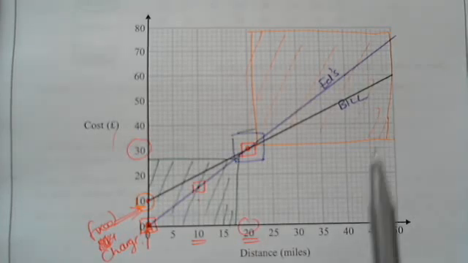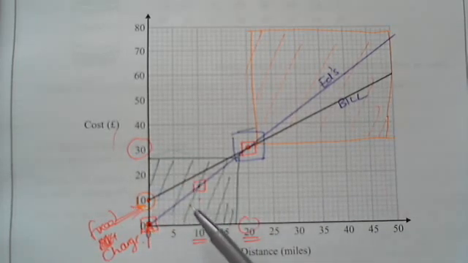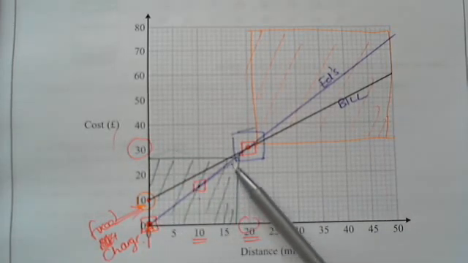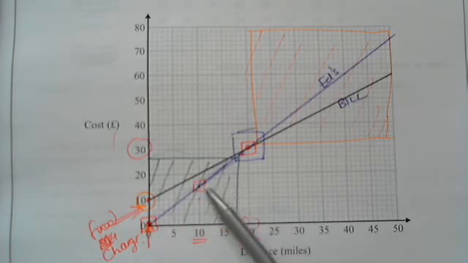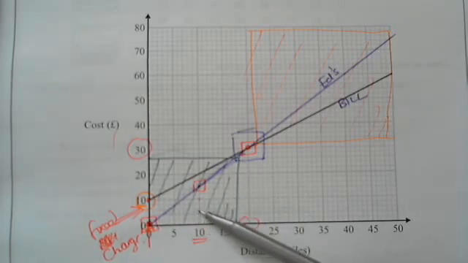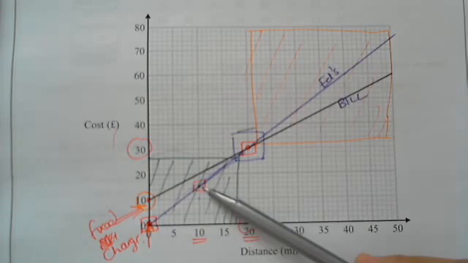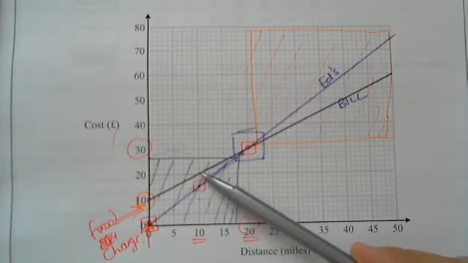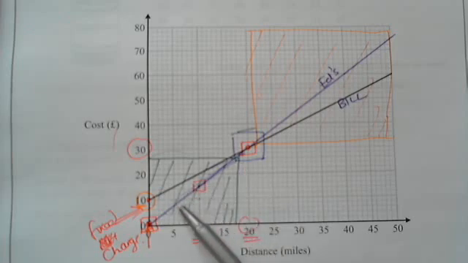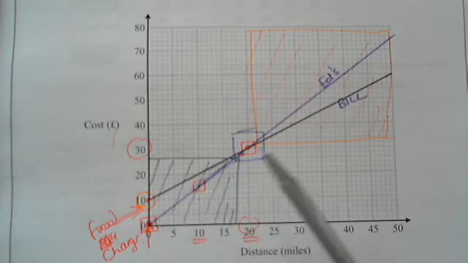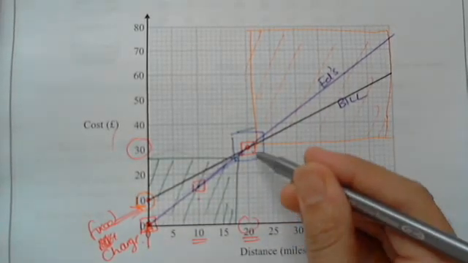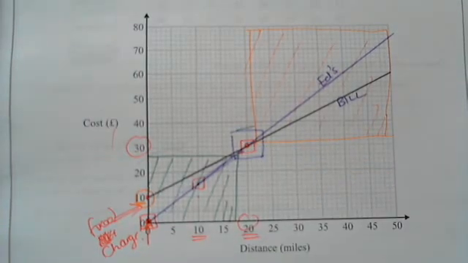Now in the green section here, where Ed's line is below the line of Bill, this tells us that Ed's charges are lower. So for 10 miles, Ed only charged £15, whereas Bill charged £20. Because the purple line is below the black line, that means the charges are less. So the cutoff point is 20 miles.